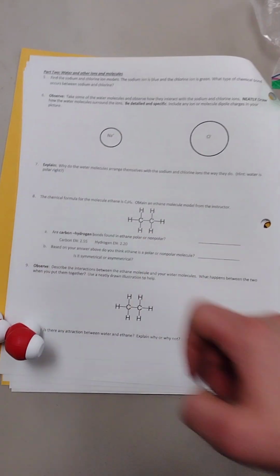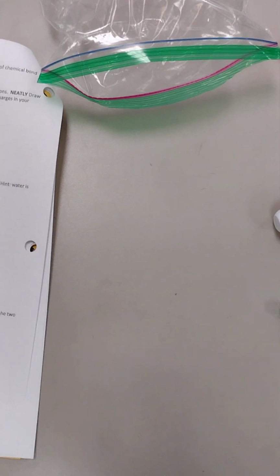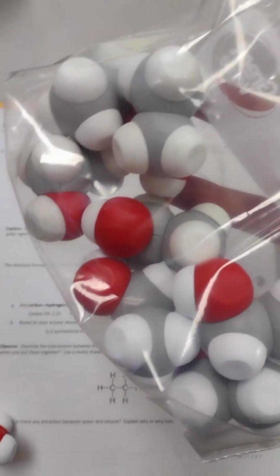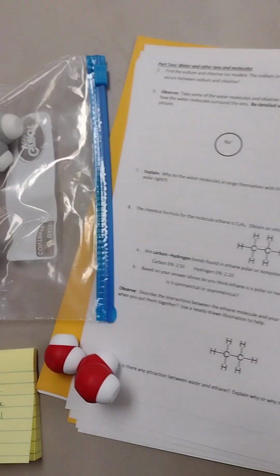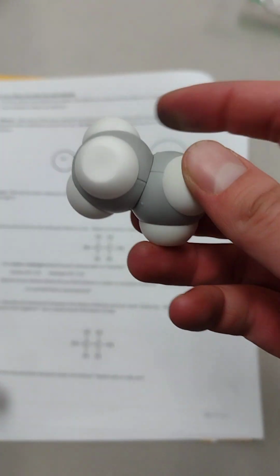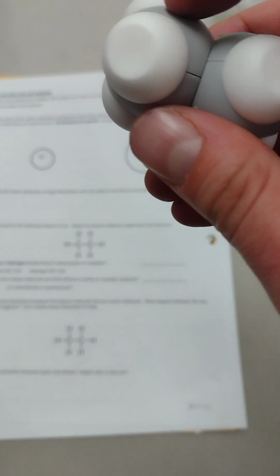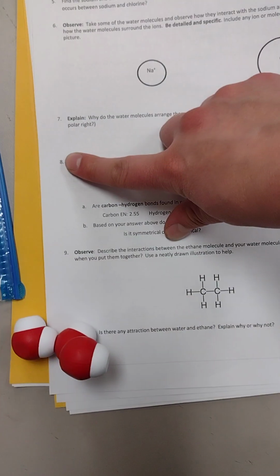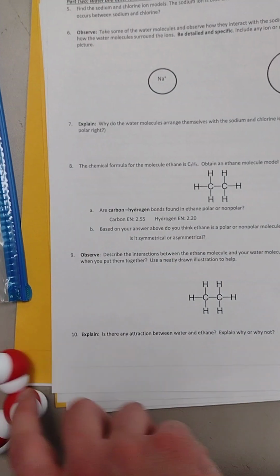When you get to number 8, the sub at the desk will have 2 bags. One bag looks like this, and one bag looks like this. I will mark in Sharpie on the bag which one's which, but in case I don't, or in case they get messed up, completely gray and white is ethane, where gray is carbon, and white is again hydrogen. So this one is ethane. You will need ethane for number 8, 9, and 10.